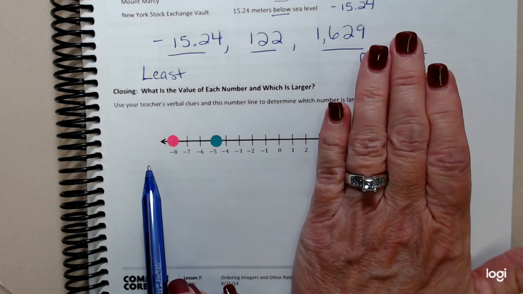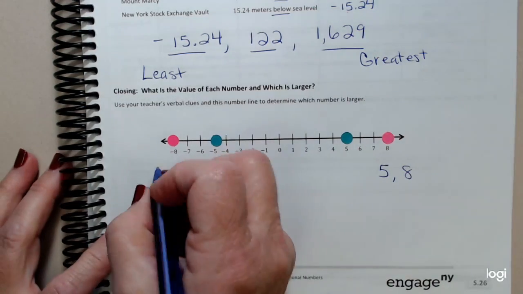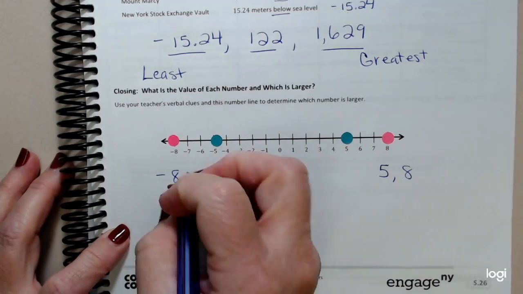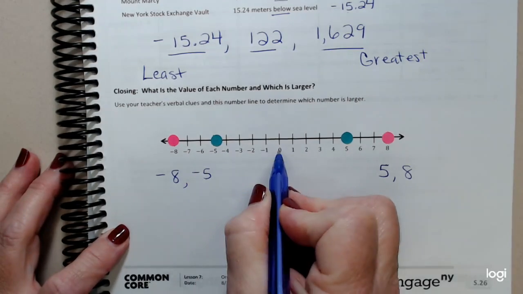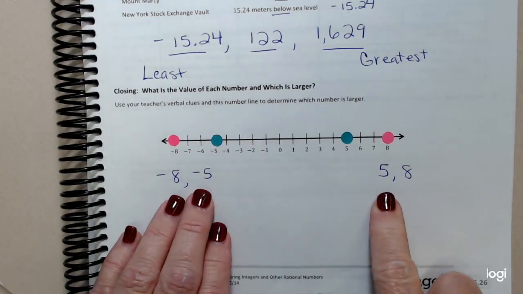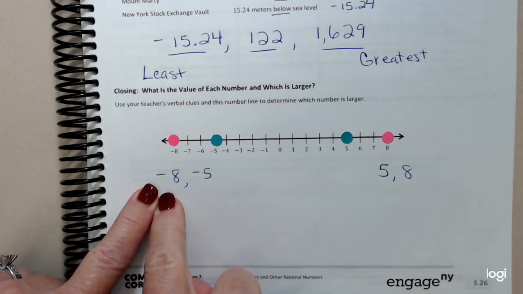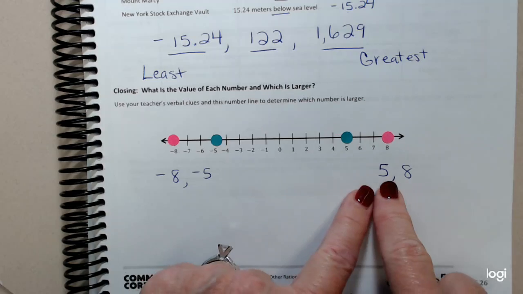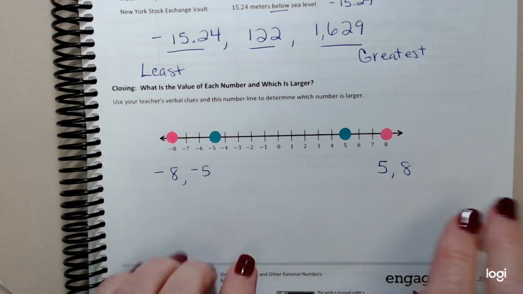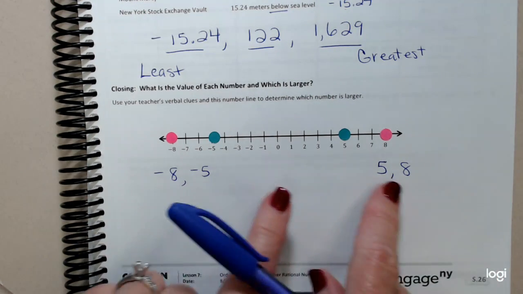Why? Because it's furthest to the left. So on this side, -8 would be smaller, and then -5 would be larger. It's closer to 0 than -8. Look at this. Interesting. -8 is smaller than -5. But +5 is smaller than +8. Looks like it's kind of the opposites.